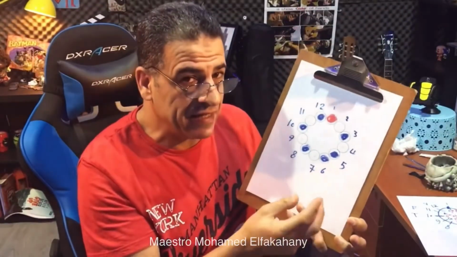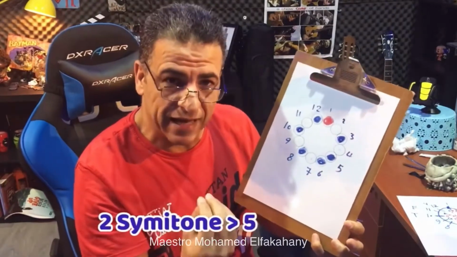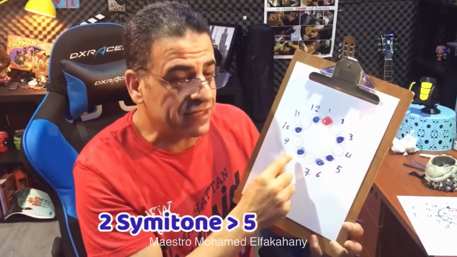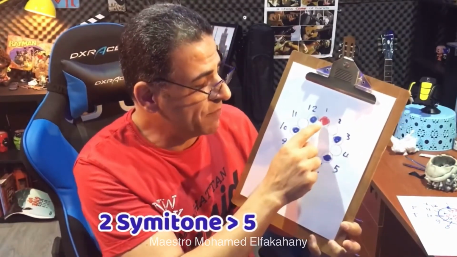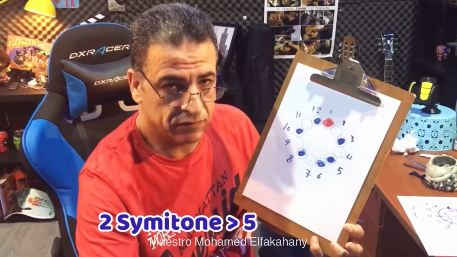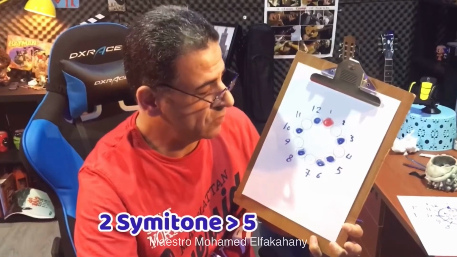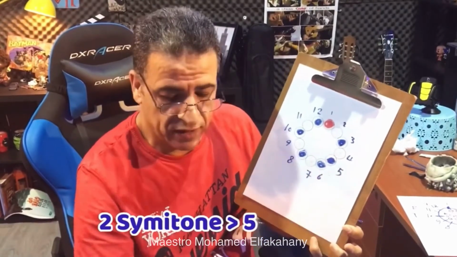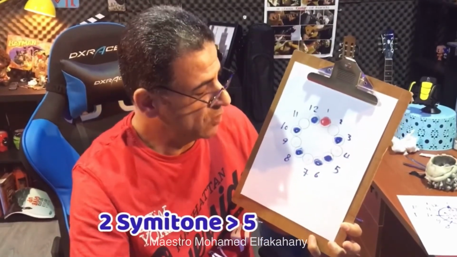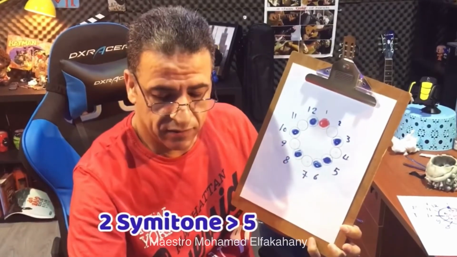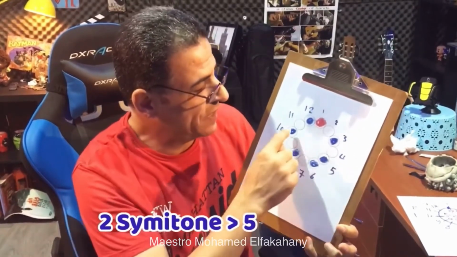The second interval contains 2 semitones and it showed 5 times in this scale, between C and D, D and E, F and G, G and A, and A and B.